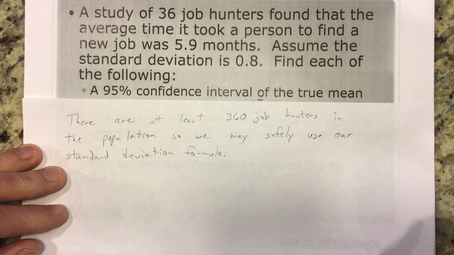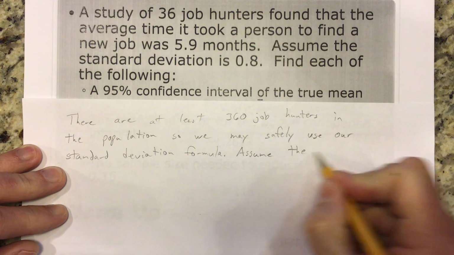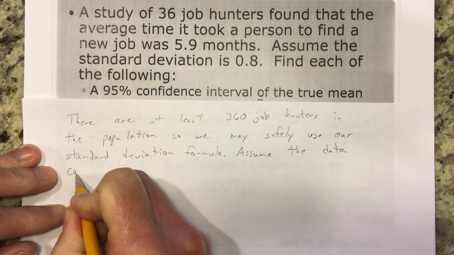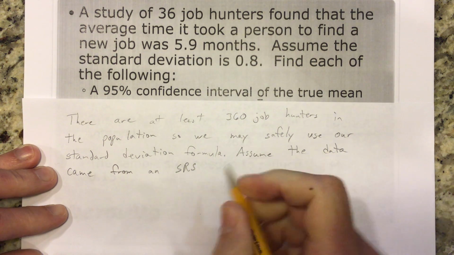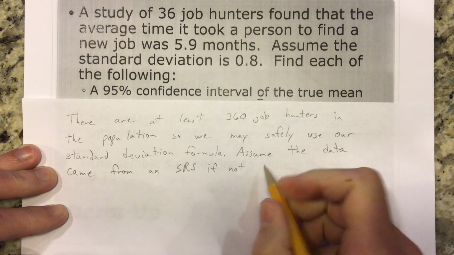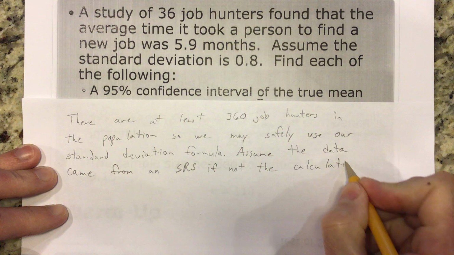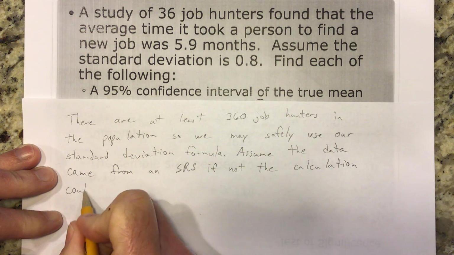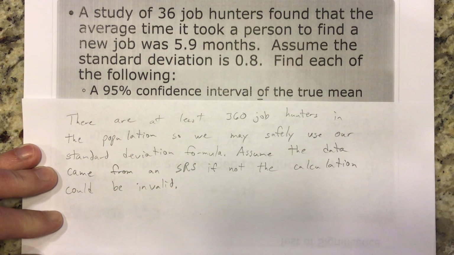Right. Also, we need to know that the data is unbiased, right? That we have good data. It doesn't really say, so we're going to have to assume the data came from an SRS. If not, calculation could be invalid. Okay, so something like that.